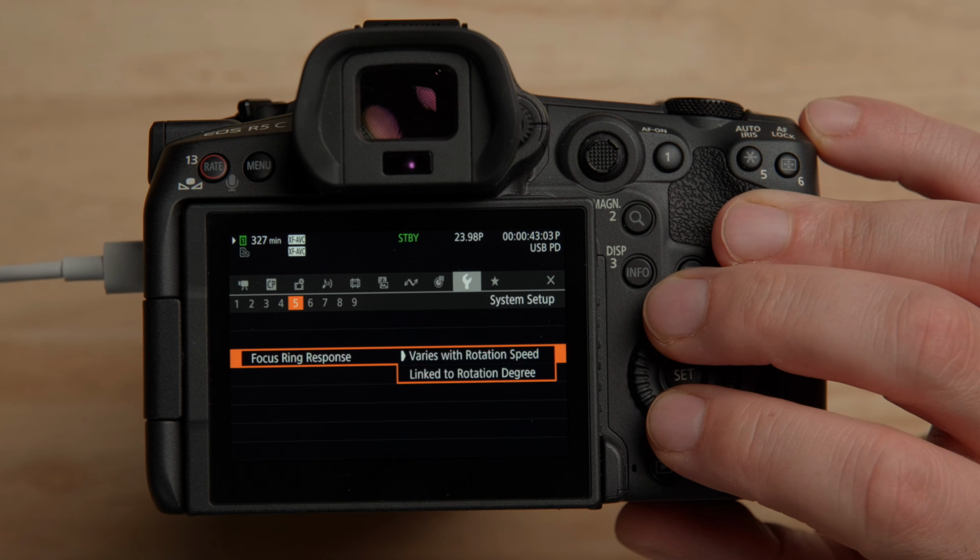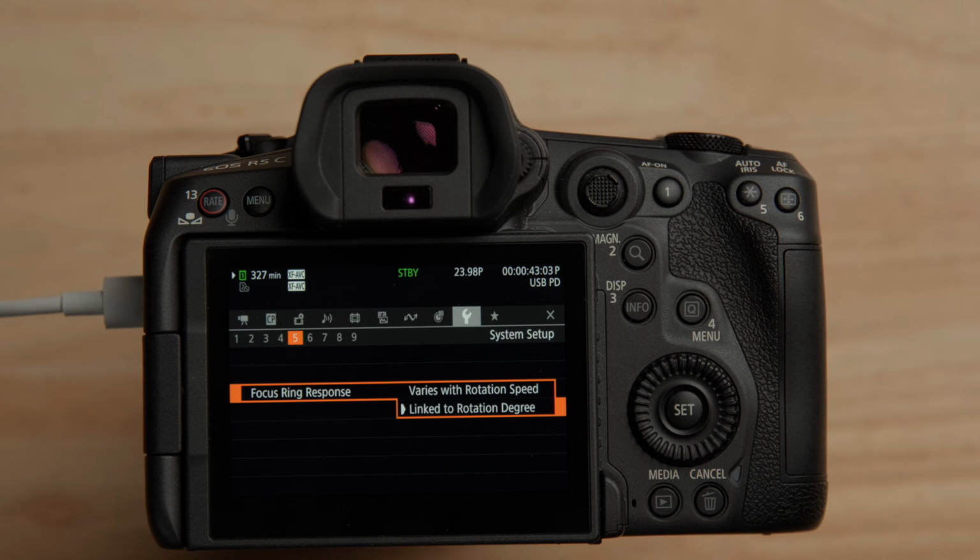It defaults to varies with rotation speed if you've never changed this. Basically, with rotation speed, the faster you turn the focus, the faster it will focus. You want it to link to rotation degree because that's kind of how a normal lens works. This makes the response a lot better. It's not the same as using a manually coupled lens, like an old vintage lens or a cinema lens or something like that, but this makes it a lot better.